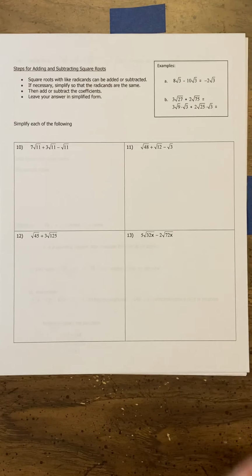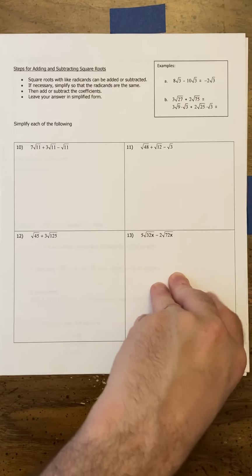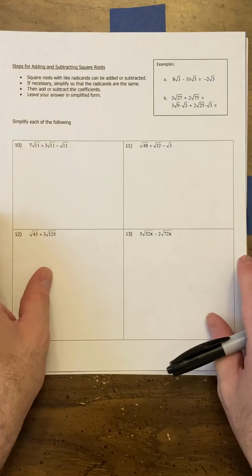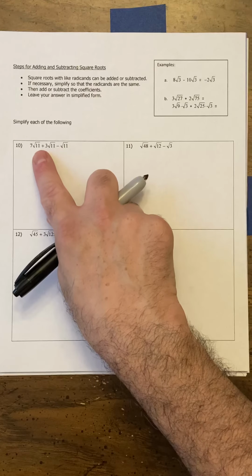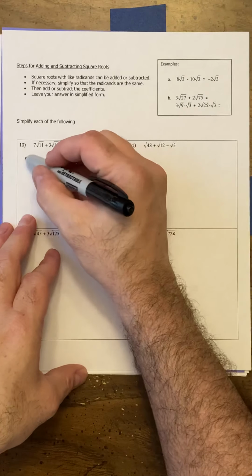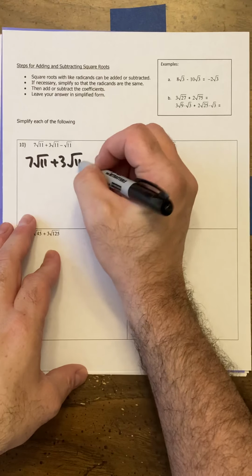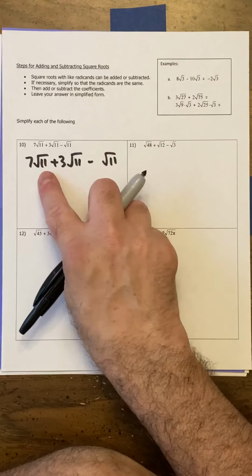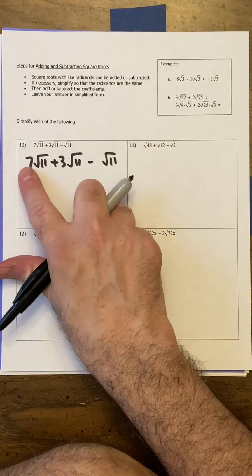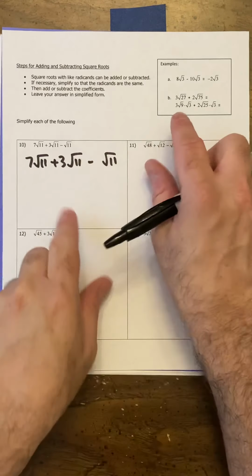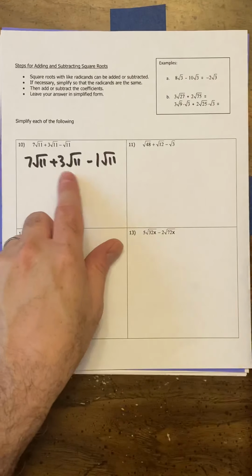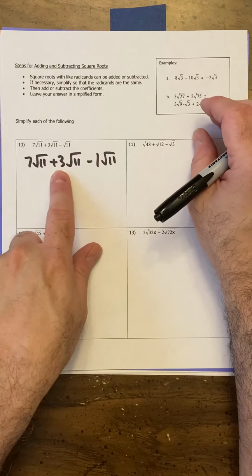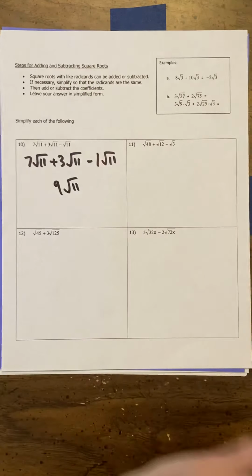Adding and subtracting square roots. So when it comes to adding and subtracting, you can't add any radicals unless they have the same radicand, the same number under the radical, or the same thing under the radical. In this case, I'll write this a little bit larger for you. We got 7 rad 11 plus 3 rad 11 minus rad 11. These are all the same. You can combine them by combining the numbers in front, the coefficients. You got the 7, you got the 3, and you got this. Well, this is really a minus 1. This is a minus 1 rad 11. 7 and 3 is 10. Minus 1 is 9. That becomes 9 rad 11.